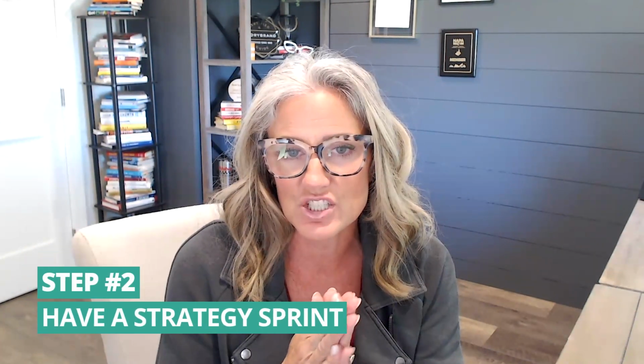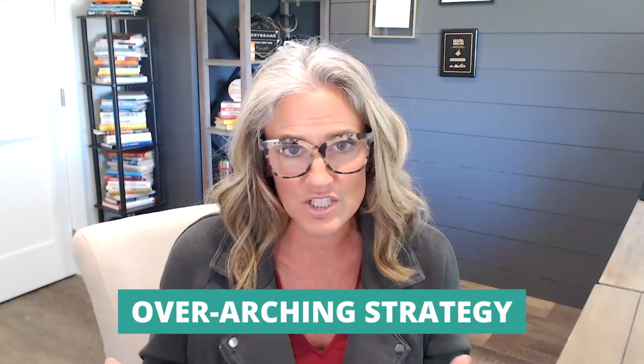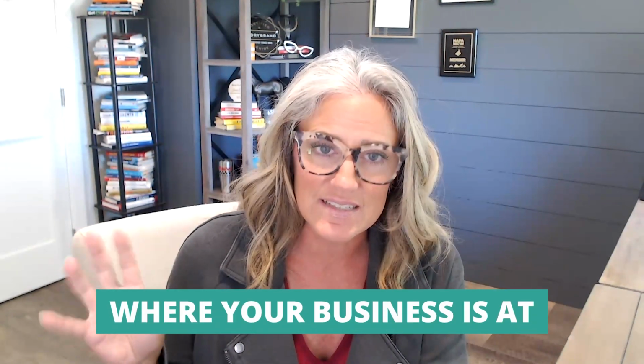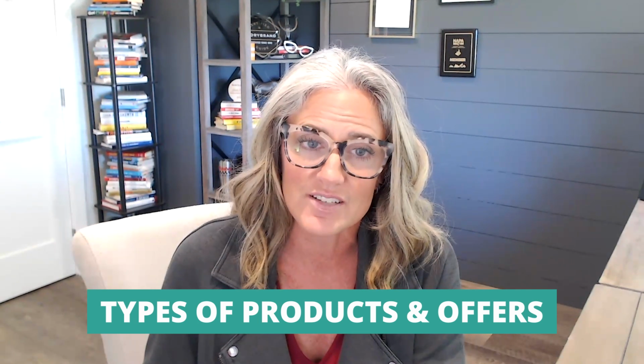Let's move on to step number 2, and probably my favorite and the biggest one: have a strategy sprint. When you get really good at this and you're implementing this process pre, during, and post-conference, you might even start doing a little bit of this in advance, or this is going to get super simple because you might use the same overarching strategy and just refine it a little bit based on the type of conference, the type of people attending, where your business is at in its cycle, and what types of products and offerings you have on the docket right now.